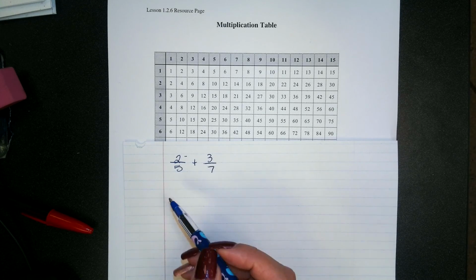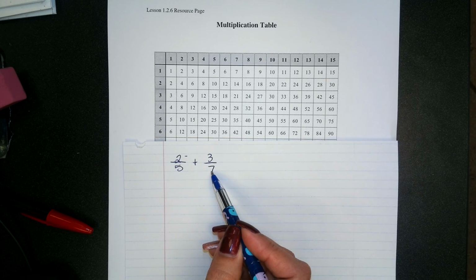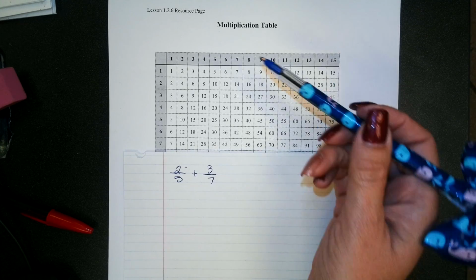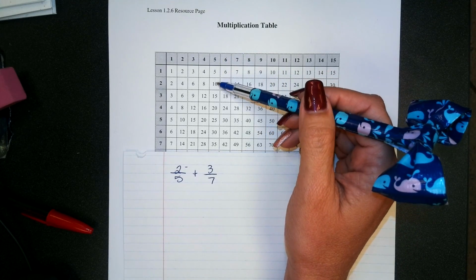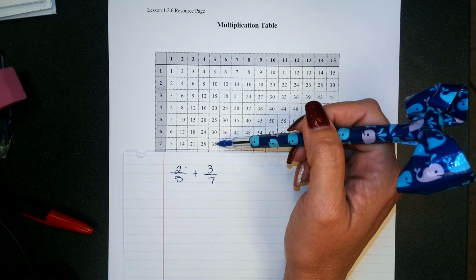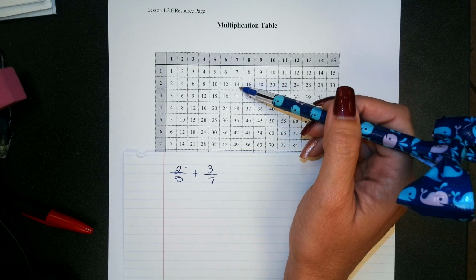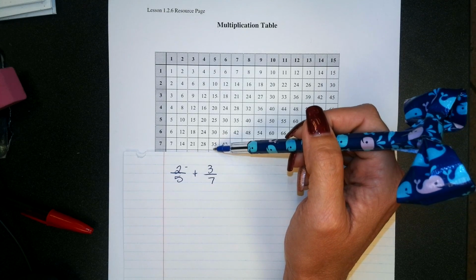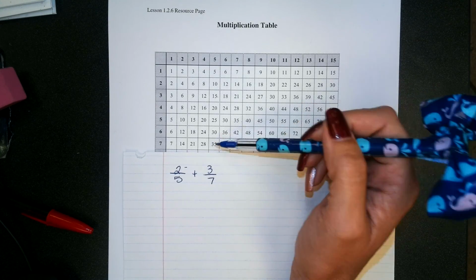First thing I have to do is find a common denominator for 5 and 7. I can do that by looking at my multiplication table and going down the list. For 5: 5, 10, 15, 20, 25, 30, 35. And for 7, I have 7, 14, 21, 28, 35. So the first number that I come to that's the same in both columns is 35.